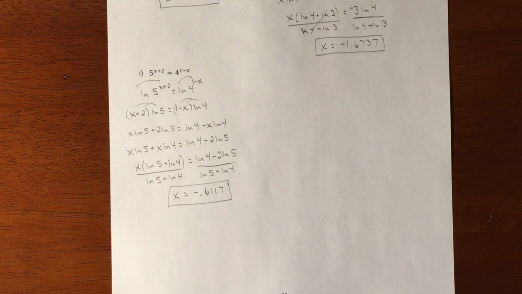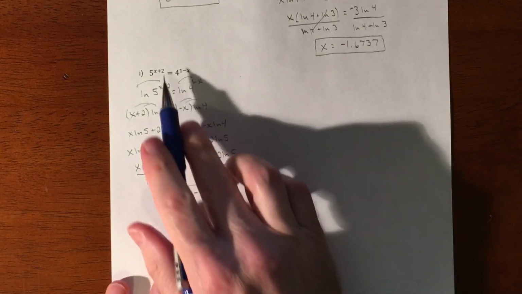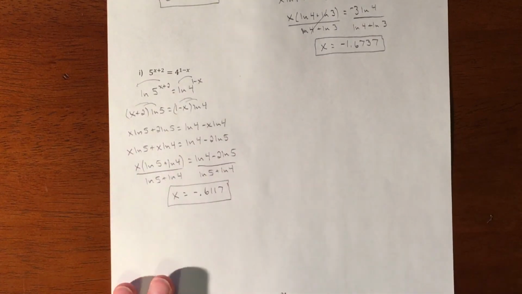Okay, usually that's about as hard as they get for these types of problems, just because of the complexity of now you got to do distribution, pull all the x's together, factor an x out. It's definitely a harder problem. But that is solving a little bit more challenging problems, exponentials involving logs.